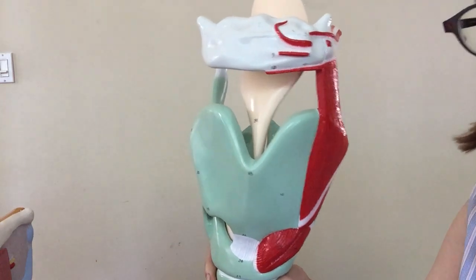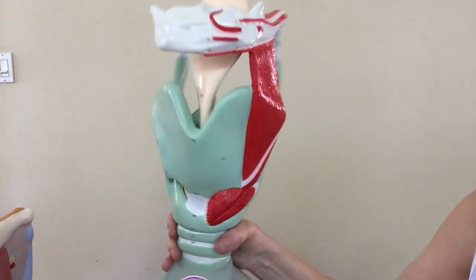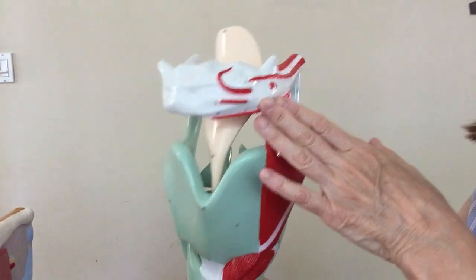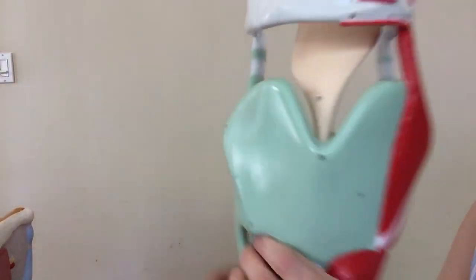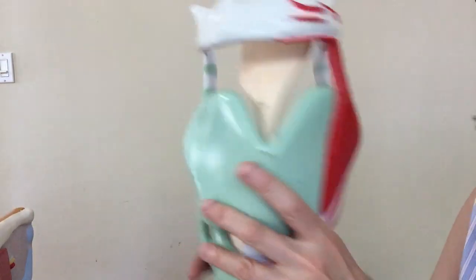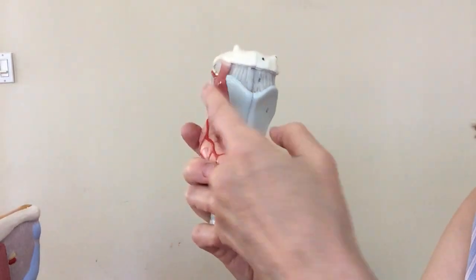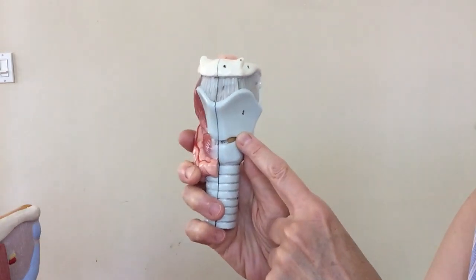So we are going to continue with the cartilages of the larynx. Here's the whole larynx again. Remember, we did the hyoid bone, which is up here, and we did the thyroid cartilage, which is right here. And in this one we have hyoid bone, thyroid cartilage, and in this one, hyoid bone, thyroid cartilage. This big cartilage that looks like a shield.